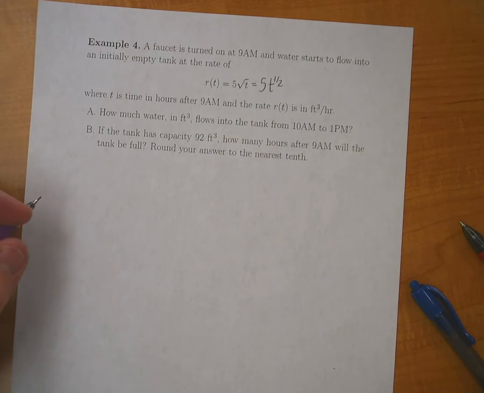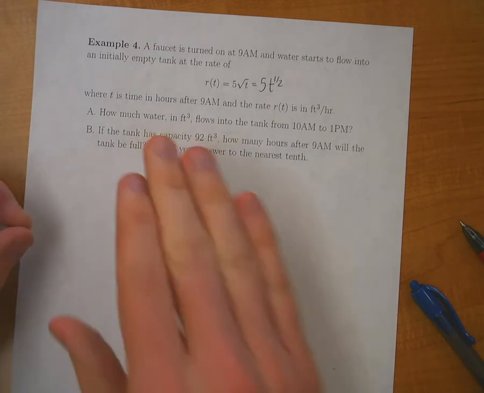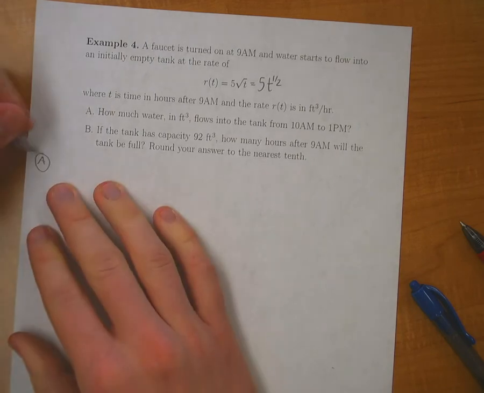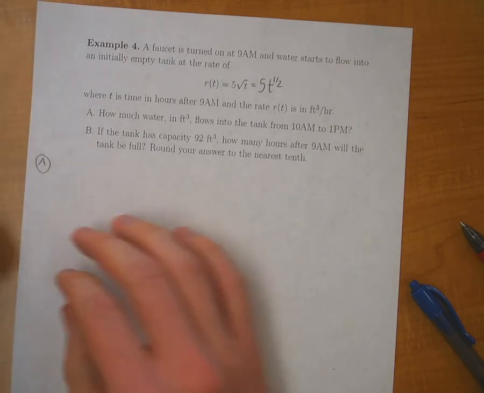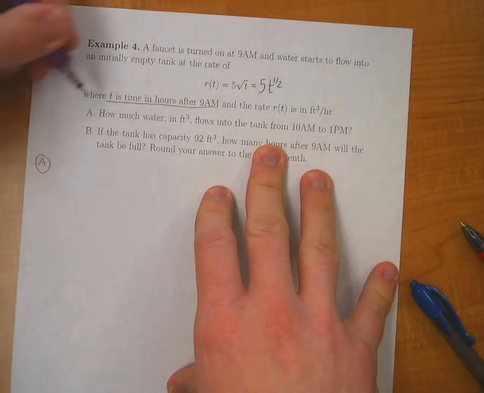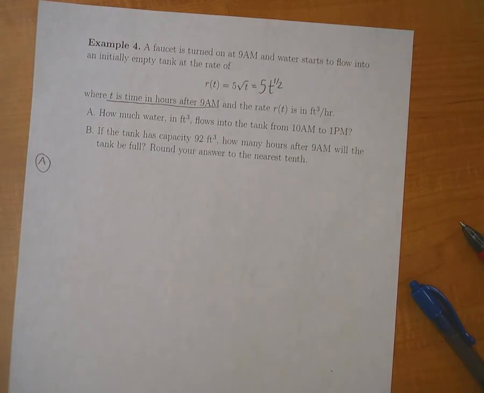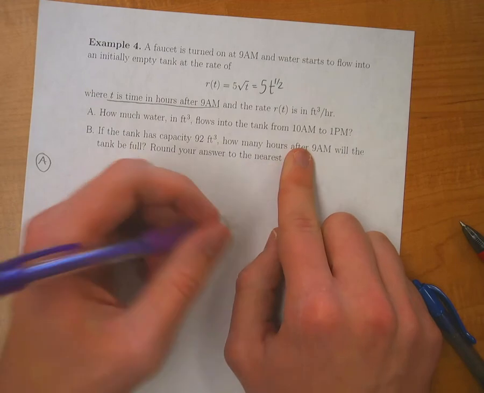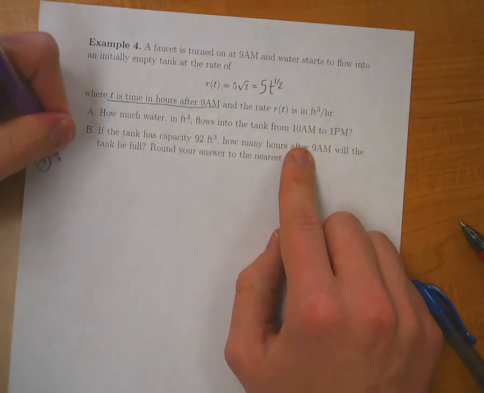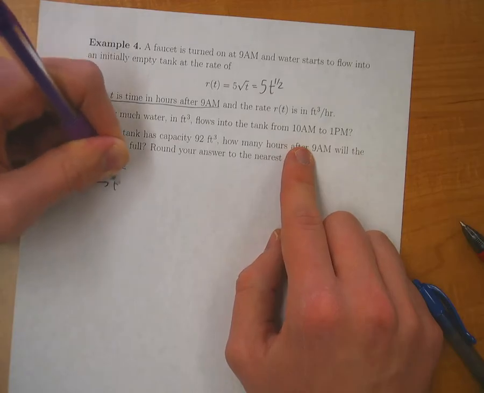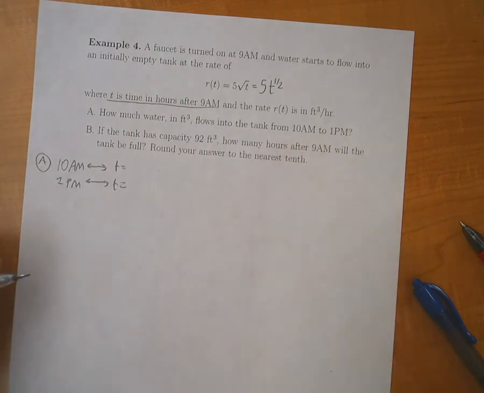So for part A we ask: how much water in cubic feet flows into the tank from 10 a.m. to 1 p.m.? Because we need to work with t as time in hours after 9 a.m., we have to translate these two times, 10 a.m. and 1 p.m., into values of t. So for 10 a.m., that will correspond to time t equals what?